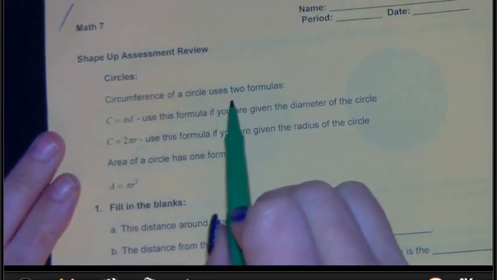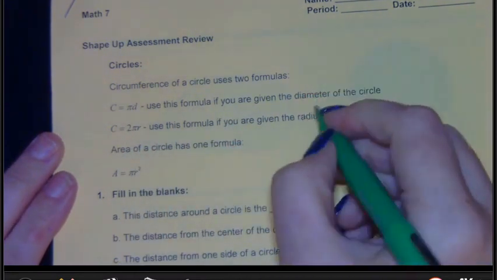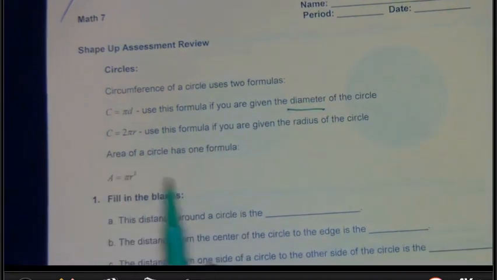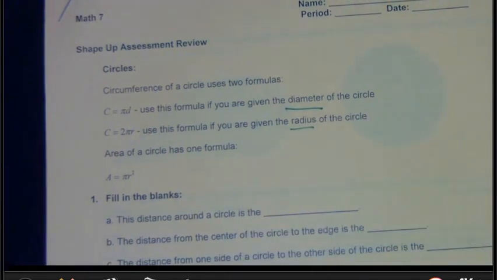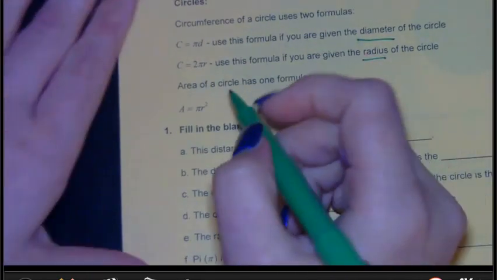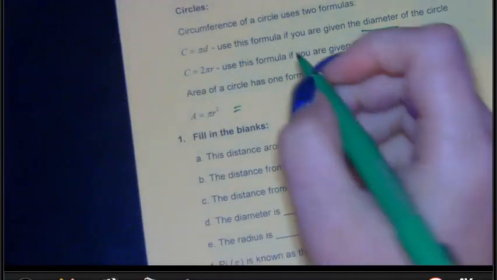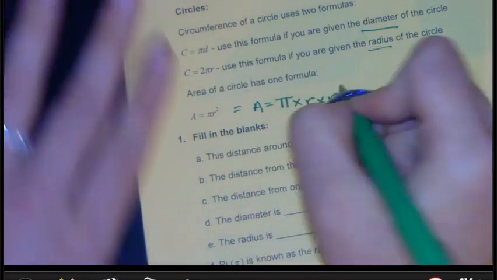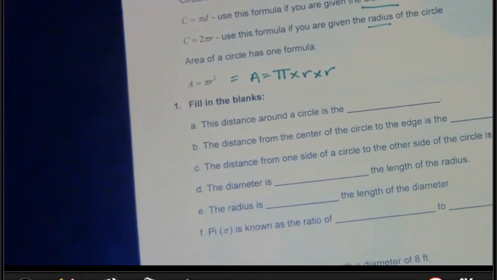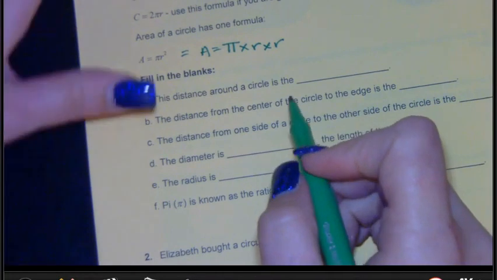Circumference of a circle, we use two different formulas. C equals pi d, where we use this formula if we are given the diameter of the circle. Or we have C equals 2 pi r, this formula is helpful if we are given the radius of our circle. For the area of a circle, we only have one formula, A equals pi r squared, which we can separate out into area is equal to pi times r times r, because r squared is just r times r, not r times 2.